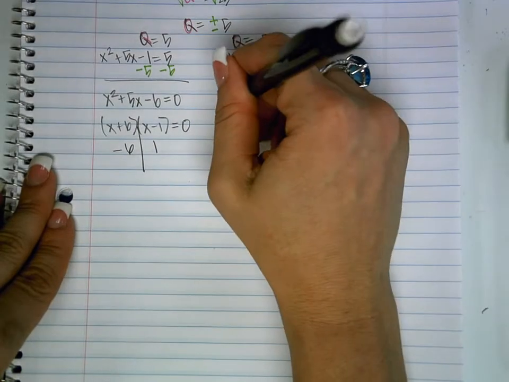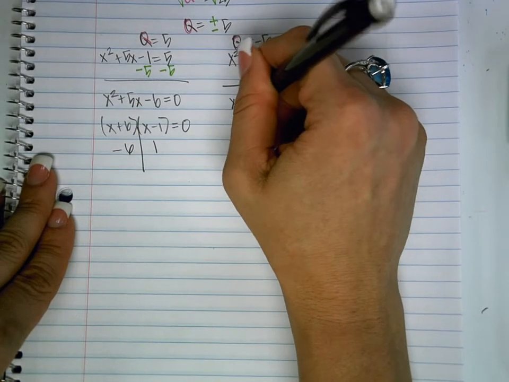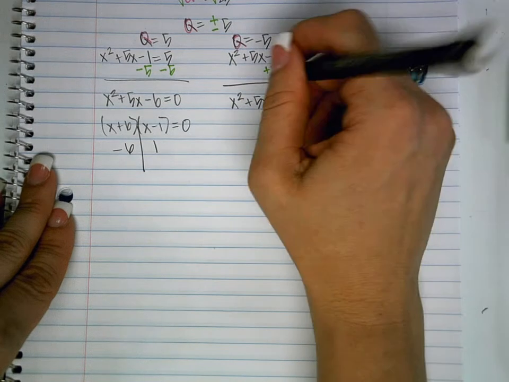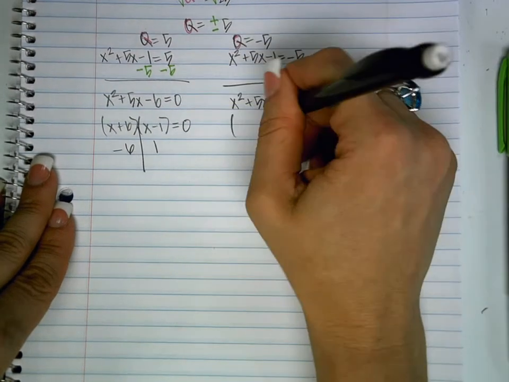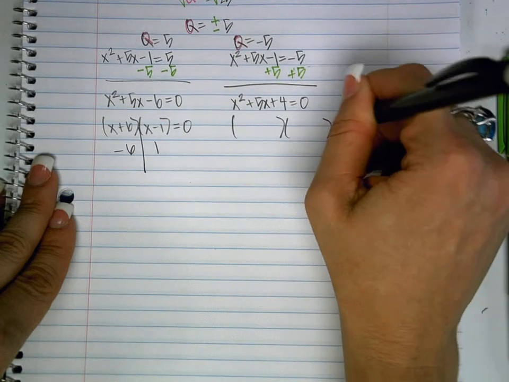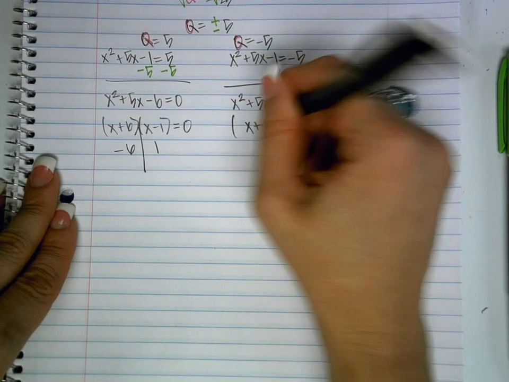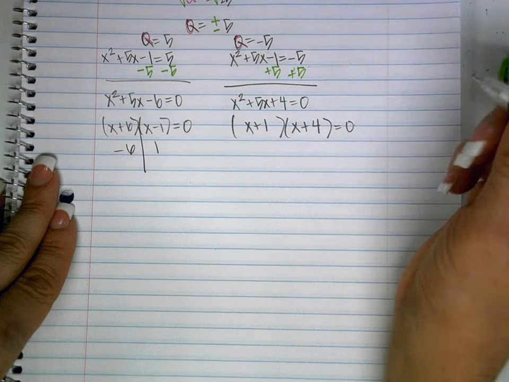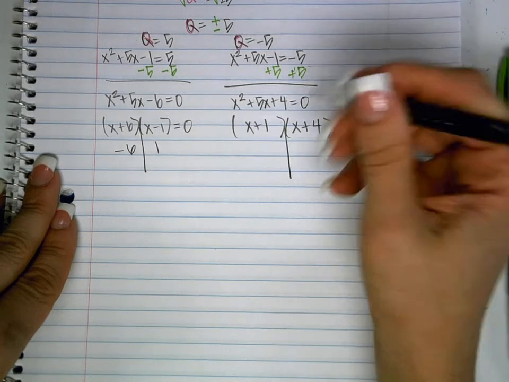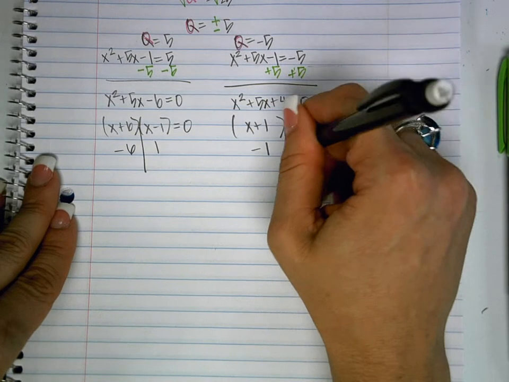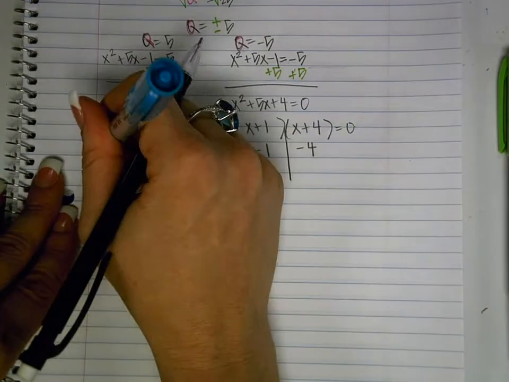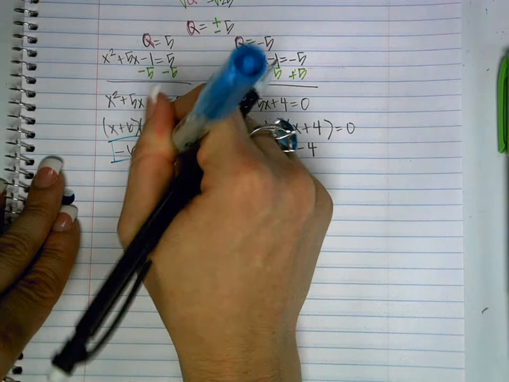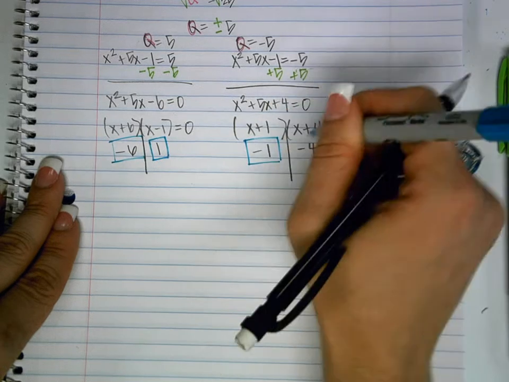Add it, so x squared plus 5x, negative 1 plus 5 gives you plus 4 equals 0. That is factorable. And we got x plus 1 and x plus 4. Then set each part equal to 0, negative 1 and negative 4. So here you have 4 different answers.